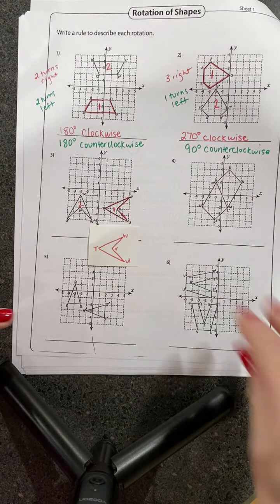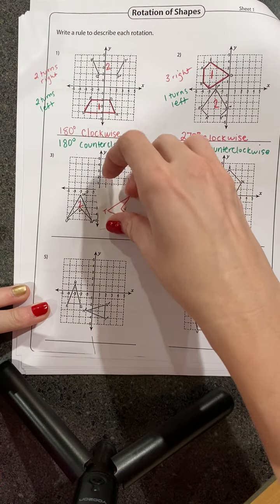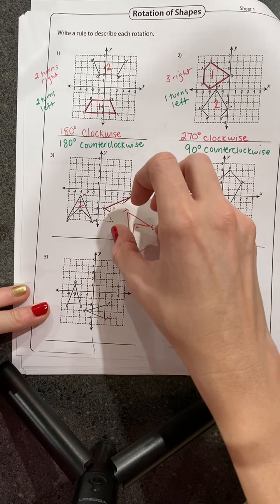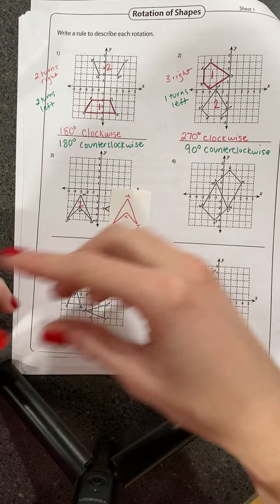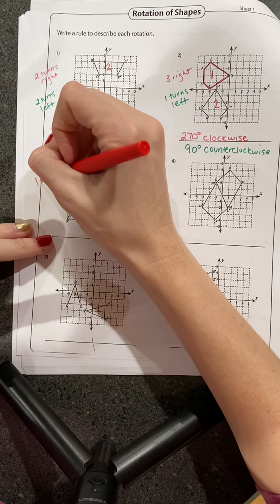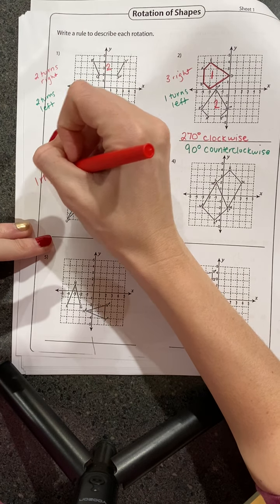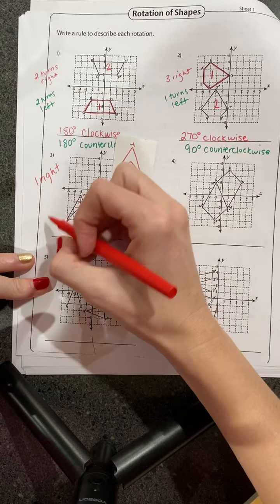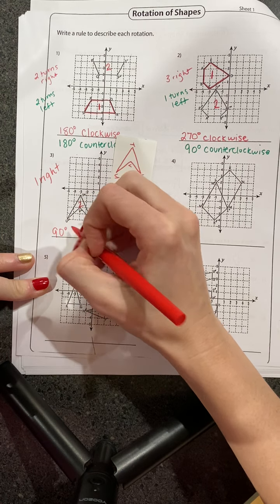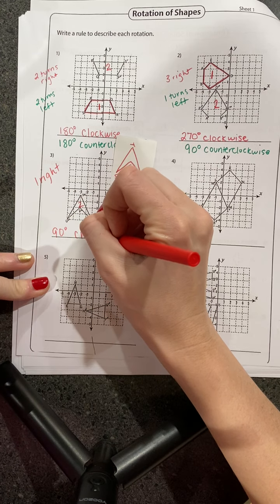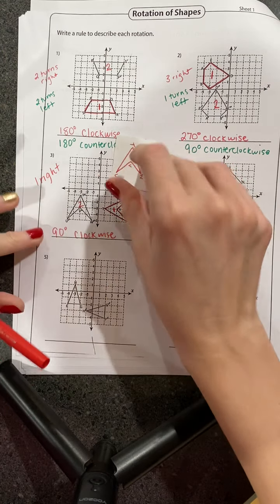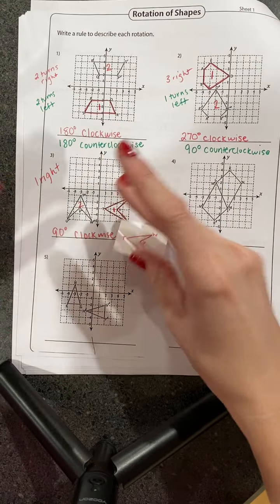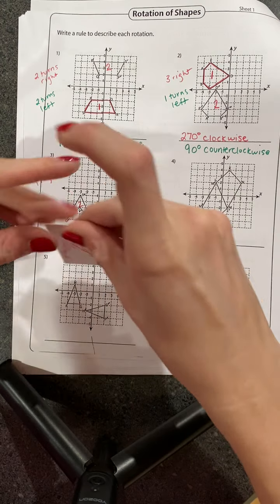Let's go to the right first. So if I take this, I turn it once to the right. Does it match up? Yes, it does. So it'd be one turn to the right. Well, we know one turn is 90 degrees, and to the right is clockwise.